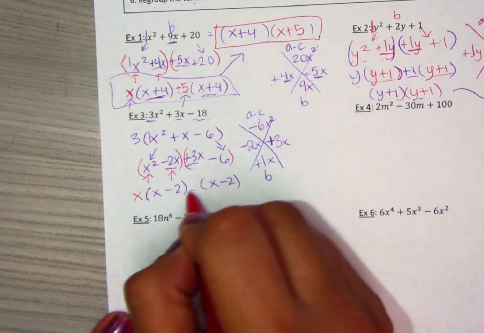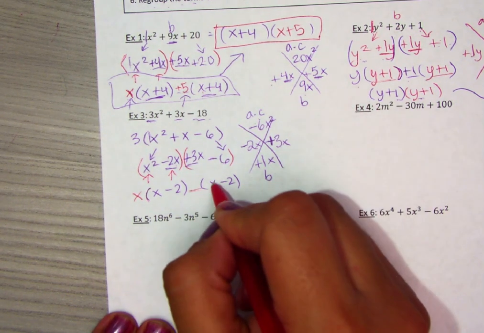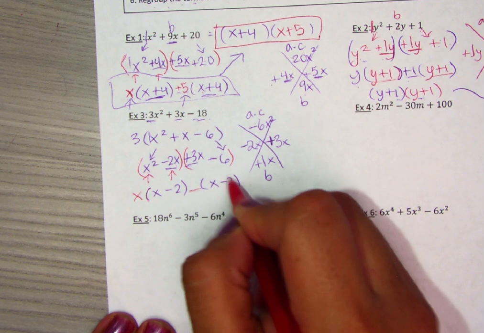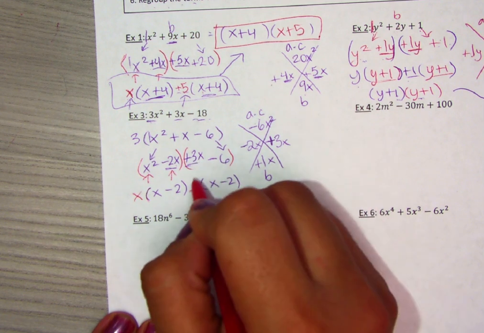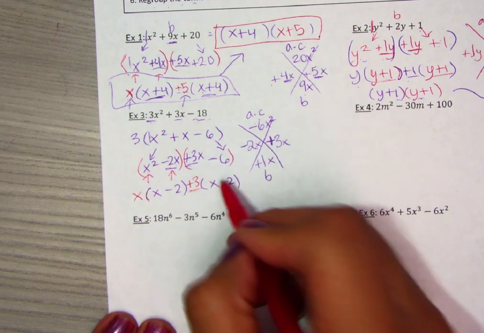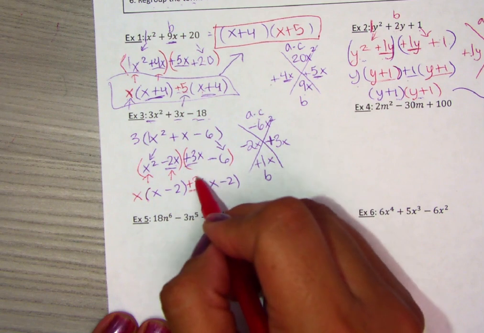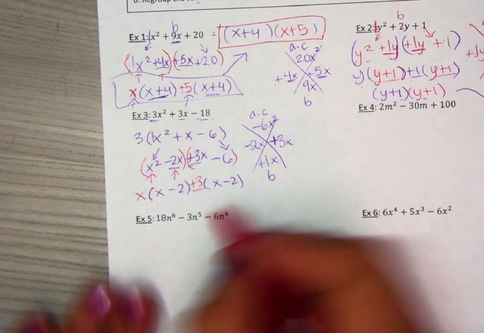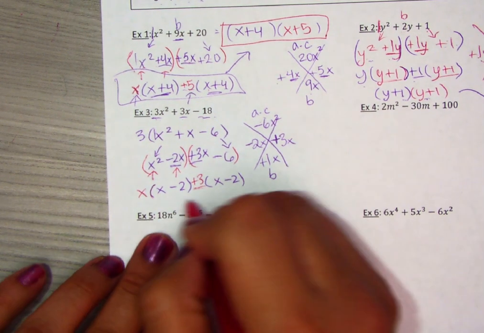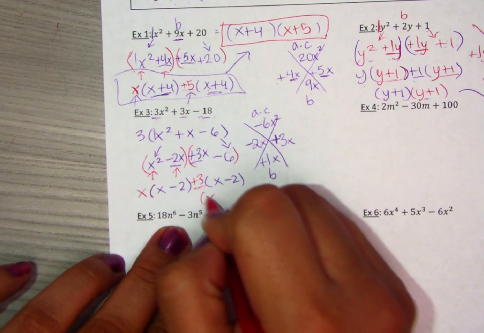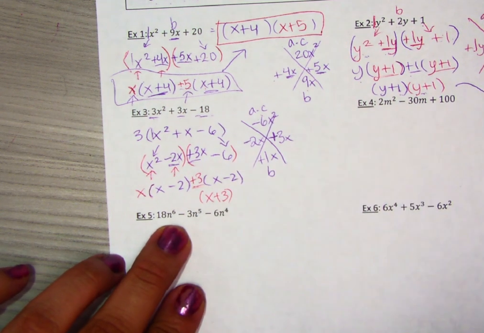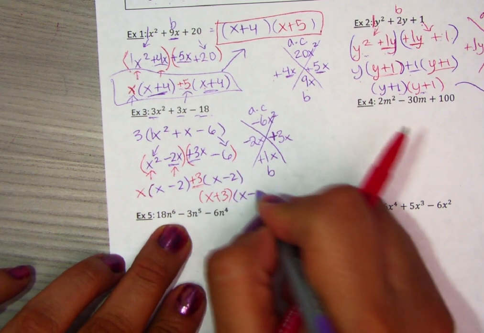And in this space, we're going to write a number times x and a number times negative 2 to get 3x minus 6. That number is positive 3. 3 times x is 3x. 3 times negative 2 is negative 6. And that results in our binomials of x plus 3 and x minus 2.